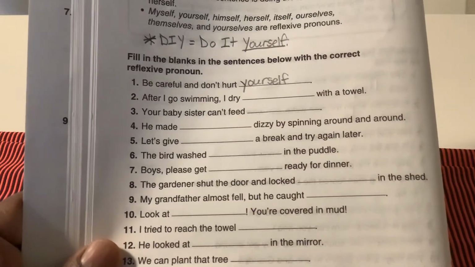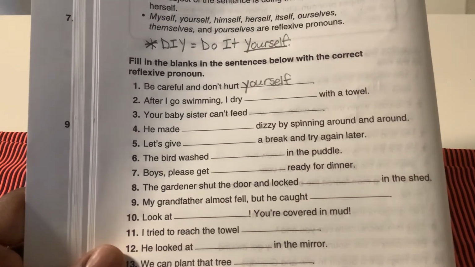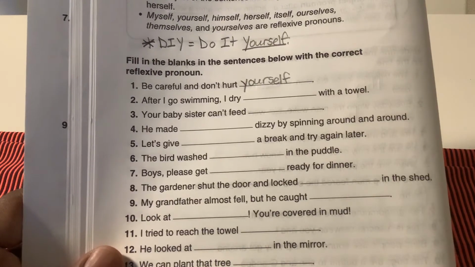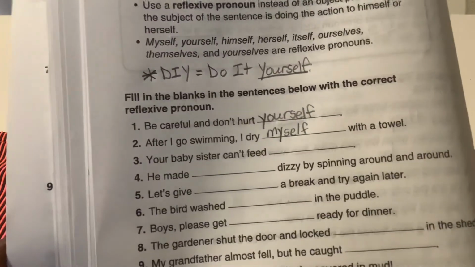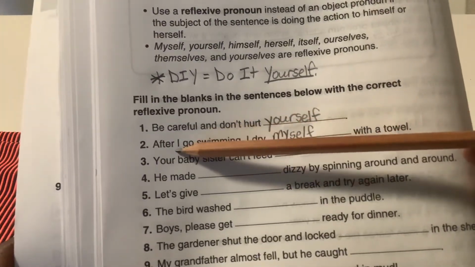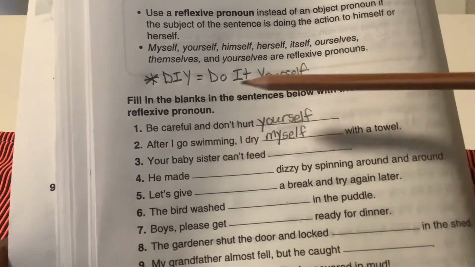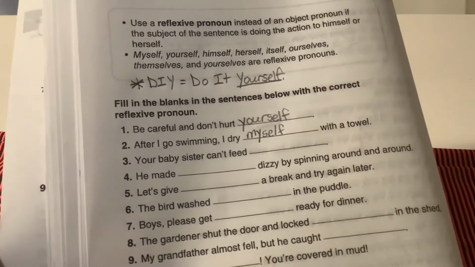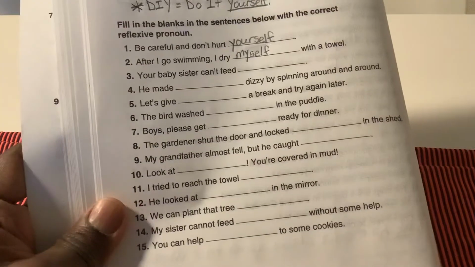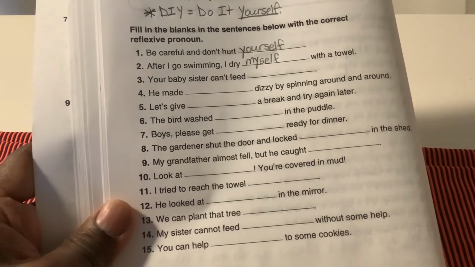Let's look at another one. Number 2. After I go swimming, I dry myself with a towel. M-Y-S-E-L-F. I like that because I is the subject of this sentence. So the correct reflexive pronoun for I is myself. Please do the rest as I read each sentence.